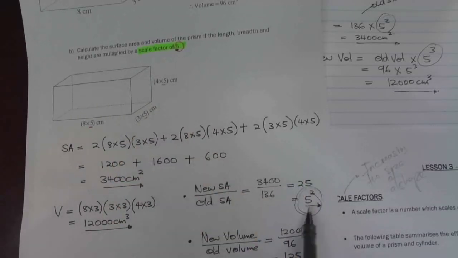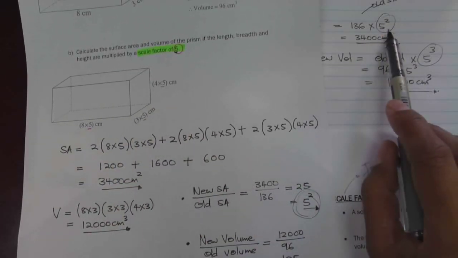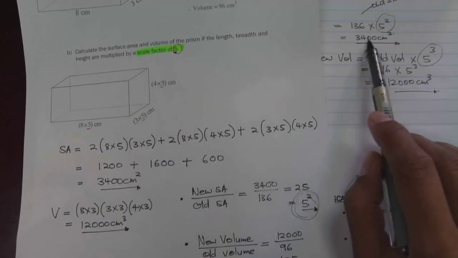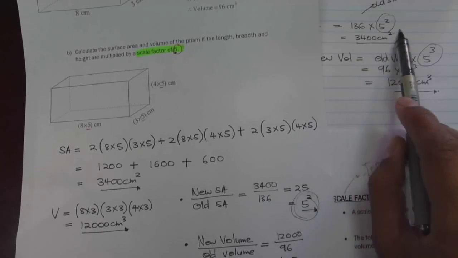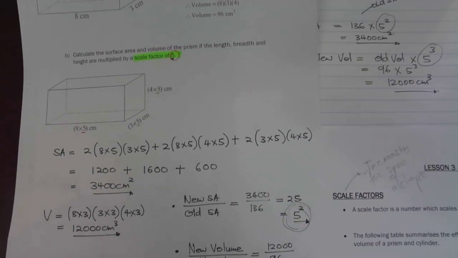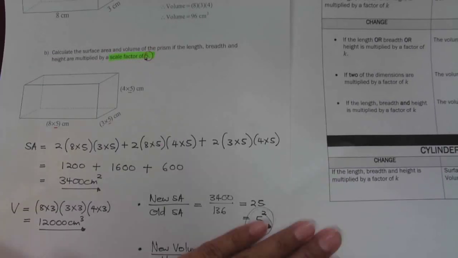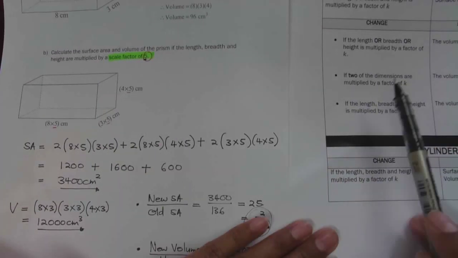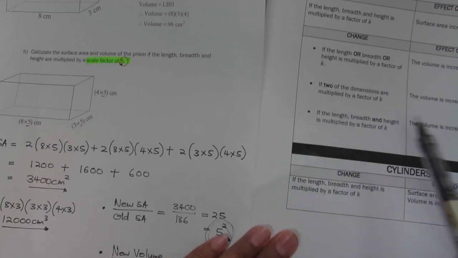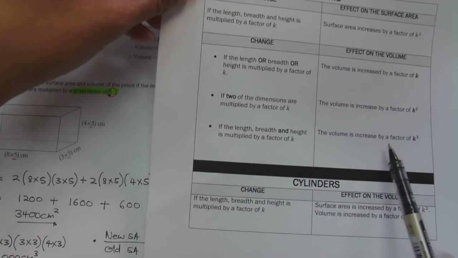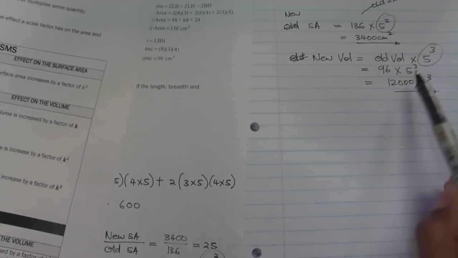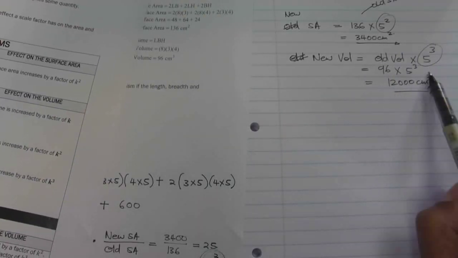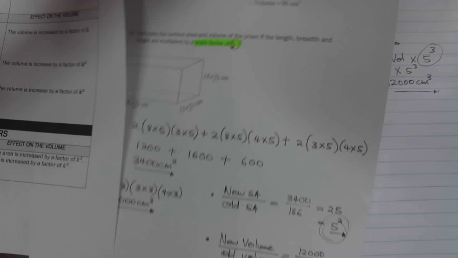So therefore, we took the old surface area and we multiplied it by 5 squared. Hence, we got 3,400 centimeters squared. If all 3 dimensions are multiplied by the scale factor, the volume increases by k cubed. And as we saw here, the volume increased by k cubed. We proved this in the previous calculation there.